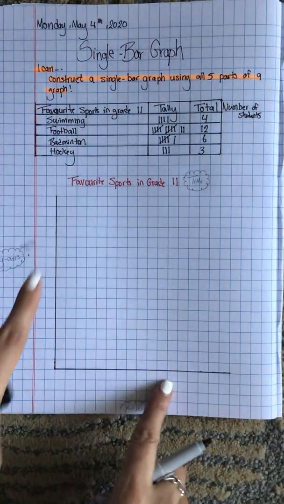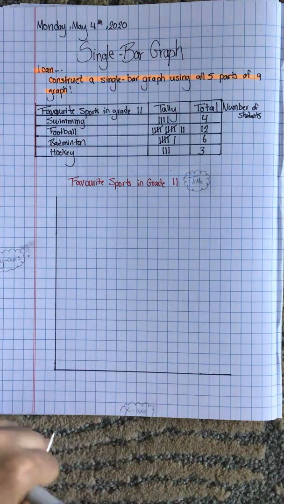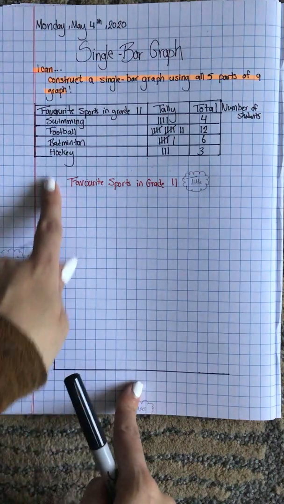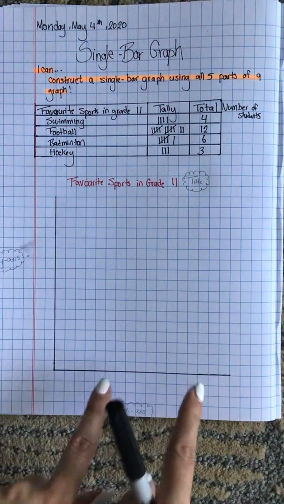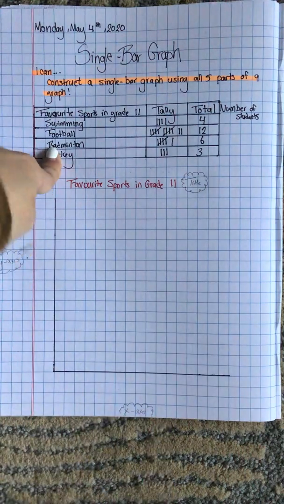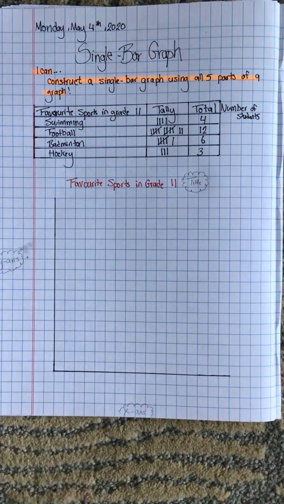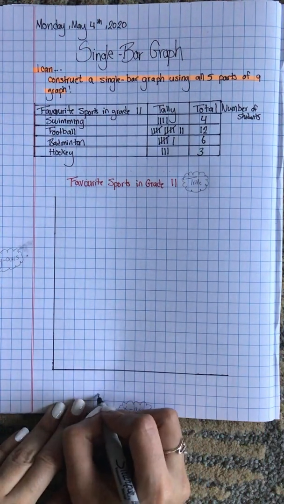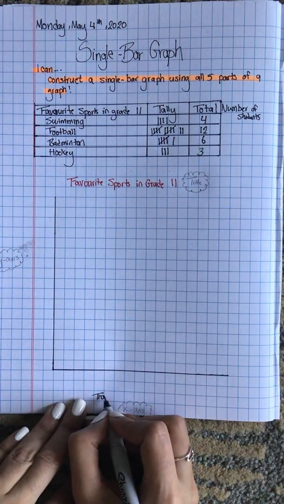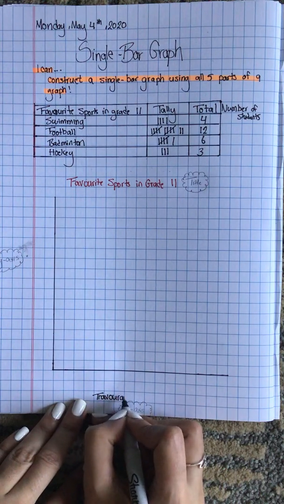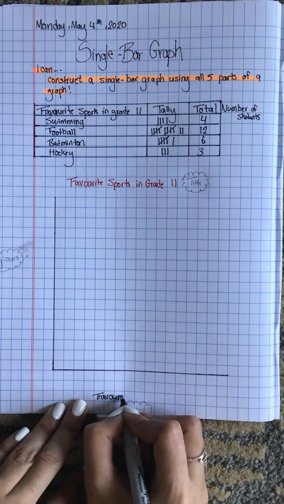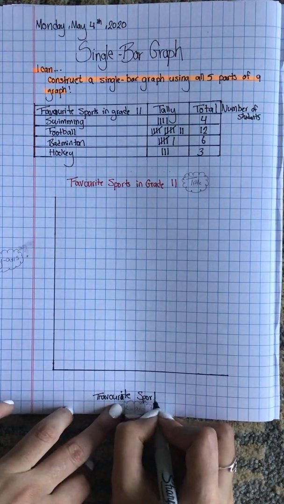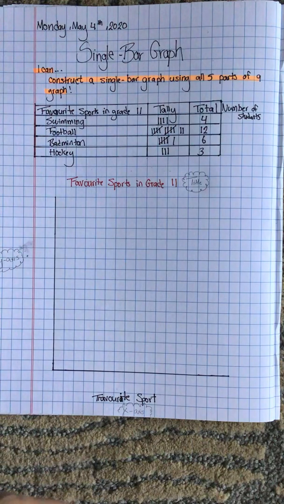So which one is going to go where though? And sometimes students get this confused. And it's an easy rule. Always put the words here and put the numbers here because this is the scale. So the words will go here. So my words, which is my favorite sport, will go at the bottom. So I'm going to put my heading here. Favorite, oh no, okay, I'll just cross it out. Favorite sport, or you could have said type of sport. It's all similar, that's fine.